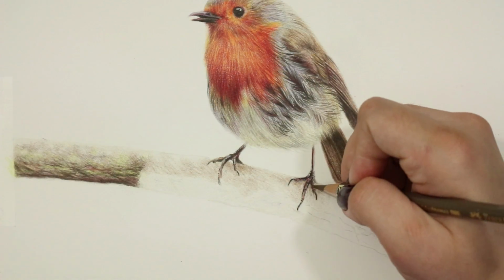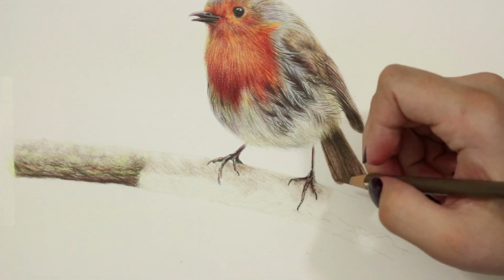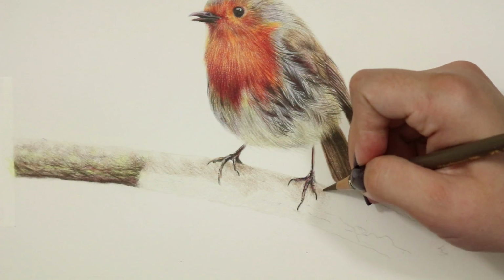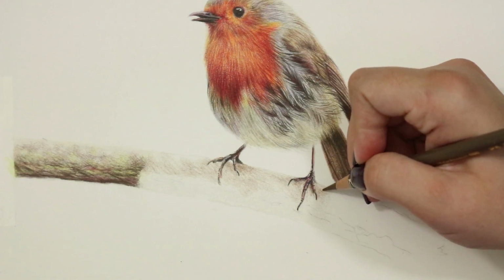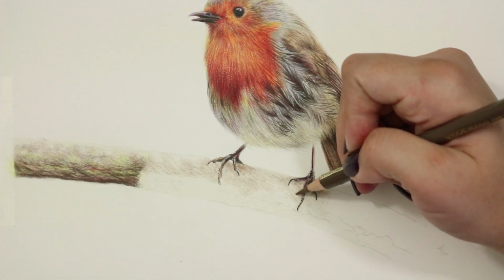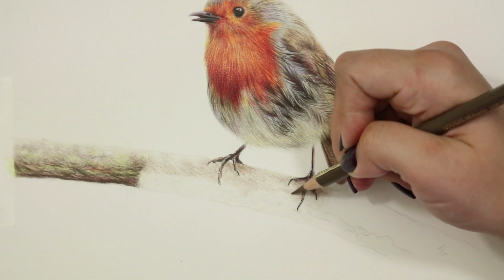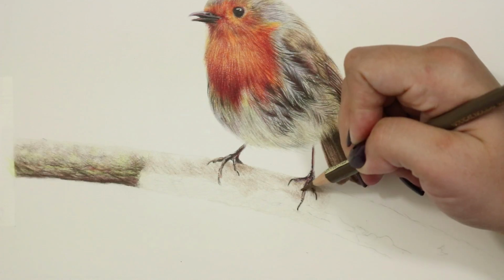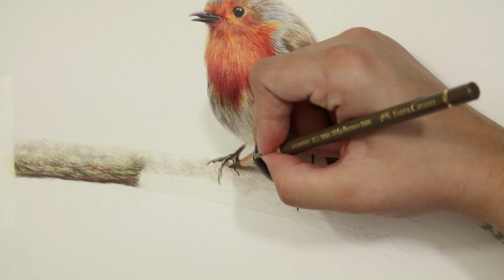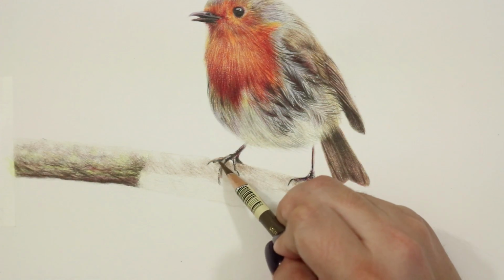I'm just going in and starting to add shadows here and there, darkening up, adding a couple more layers of that nougat. Just starting to build those shadows between the toes of the bird. Got a really dark shadow just on this foot here.